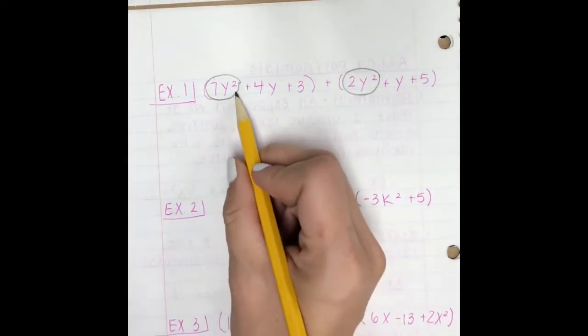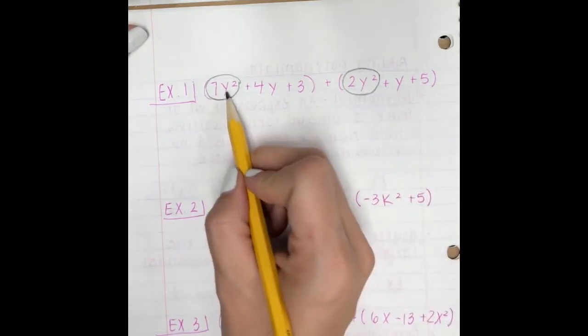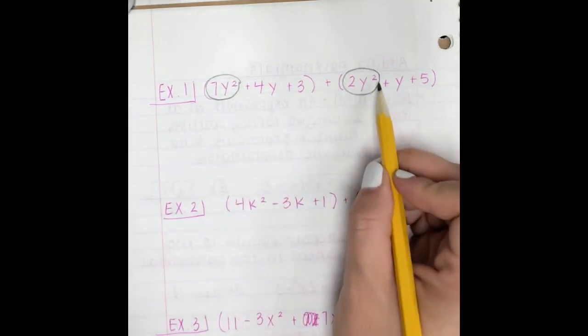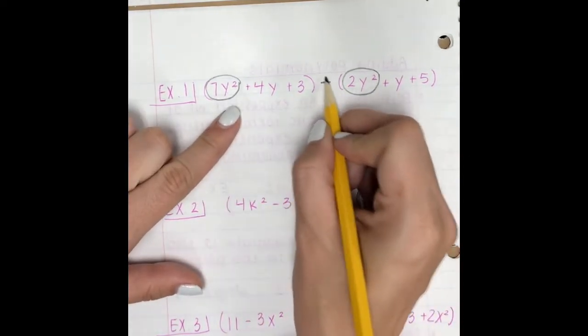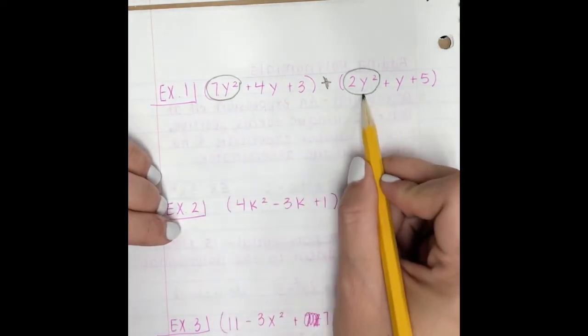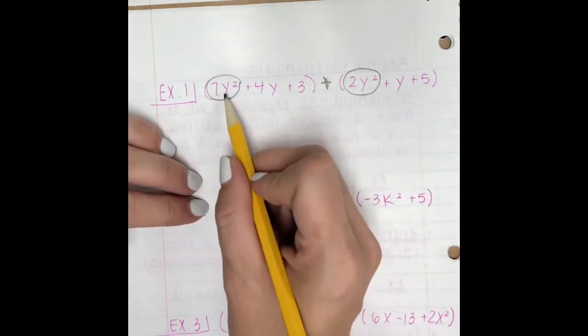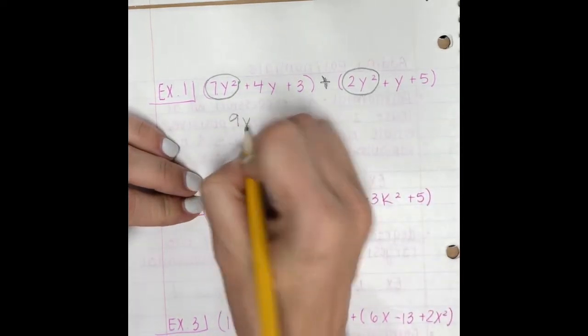I have a 7y to the second power and a 2y to the second power. They're both positive, so we're adding this term plus this term. 7y squared plus 2y squared gives me 9y squared.